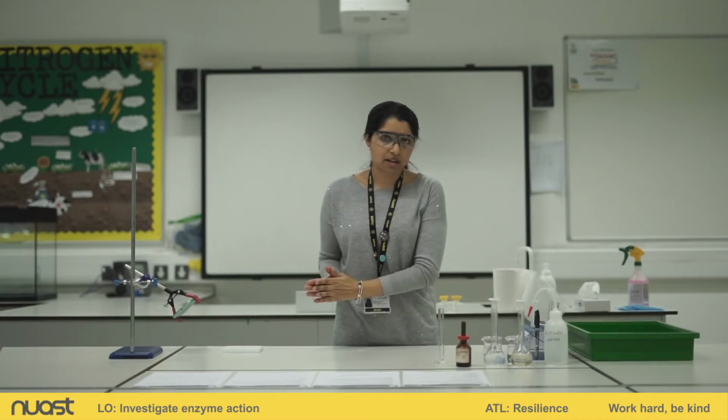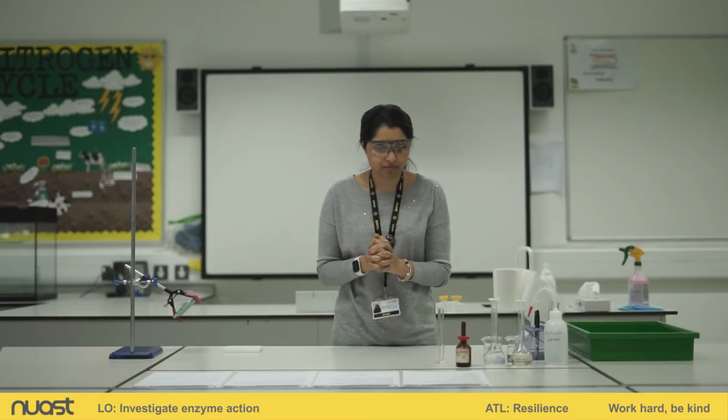Okay, so before we start, we also need to remind ourselves of safety. You probably noticed I'm wearing my goggles, okay? We need to wear our goggles for this practical. Also, as we go through the practical, I will point out certain chemicals have certain warnings on them. I'll make that very clear as we go through the practical.